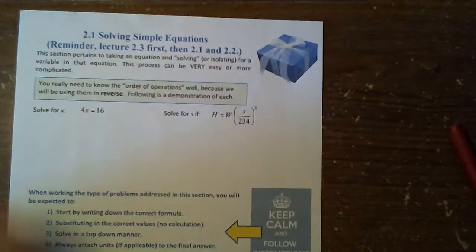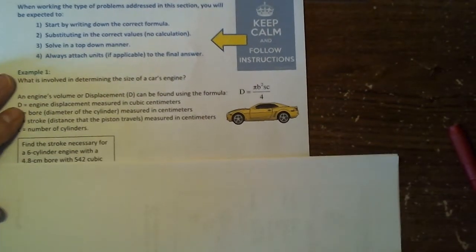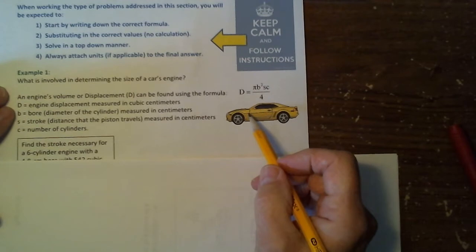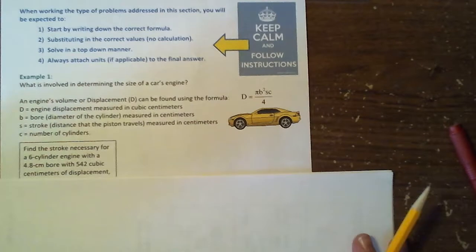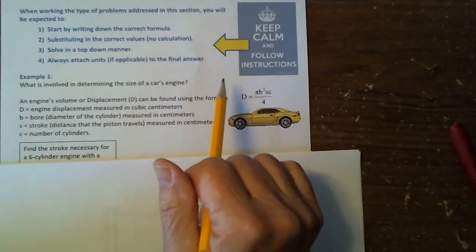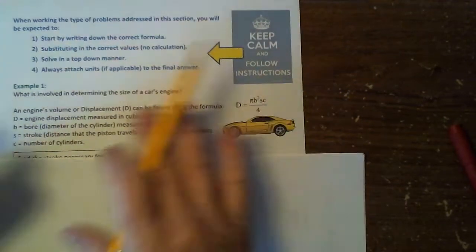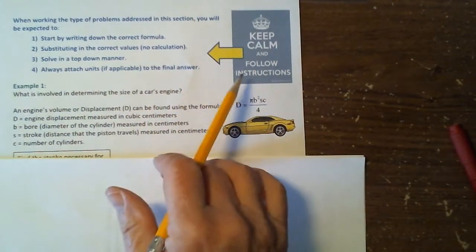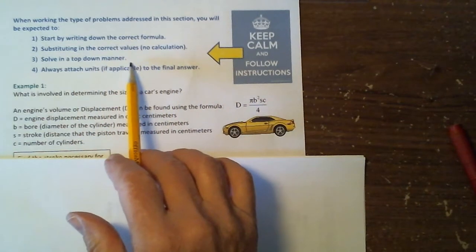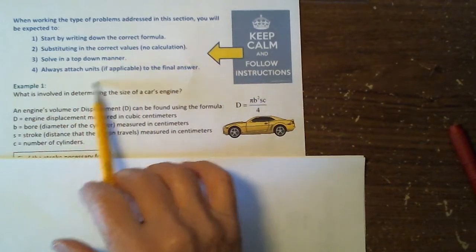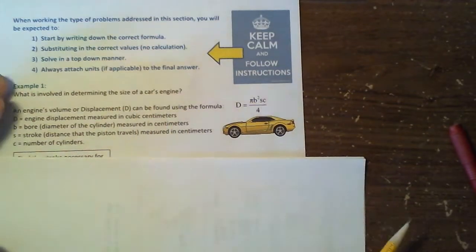Okay. So let's take a look at the first problem that we have down here on the bottom. This is pertaining to a car's engine displacement. And what I'm saying here in the lecture notes is, just calm down if you're not used to manipulating algebraic equations using a lot of variables. Just follow the step-by-step instructions and you're going to be just fine. Always start with the formula, and then you're going to be substituting in some values if you have them, and you're going to solve in a top-down manner, and you're always going to answer the question with the appropriate units. So let's take a look at this.